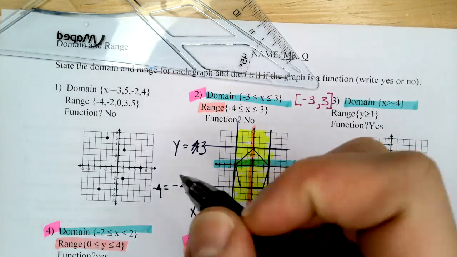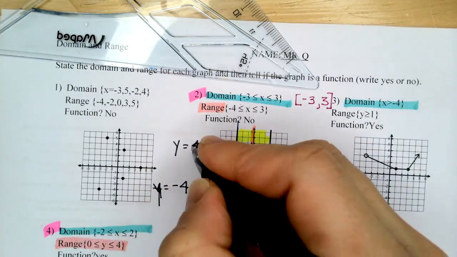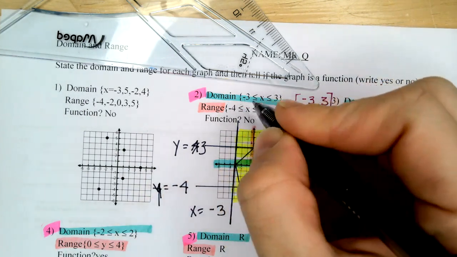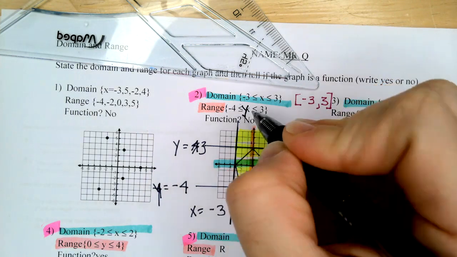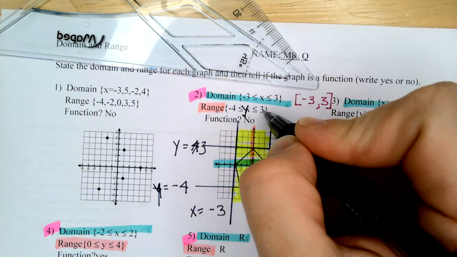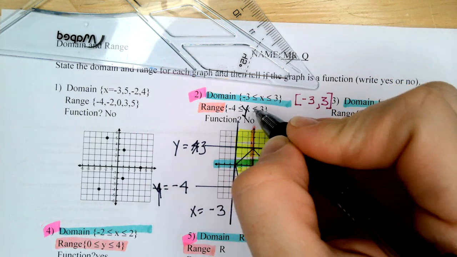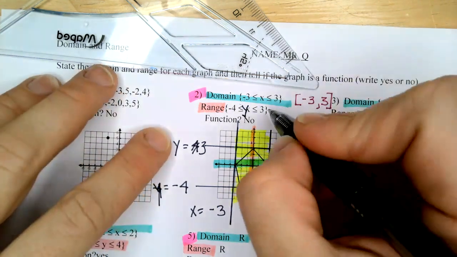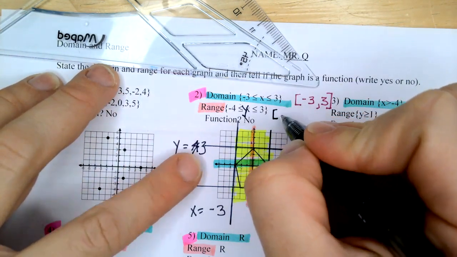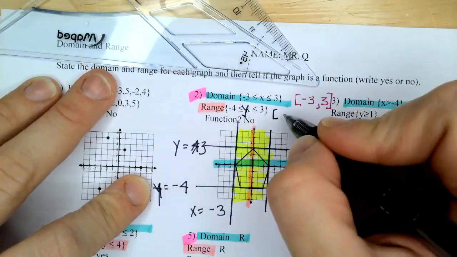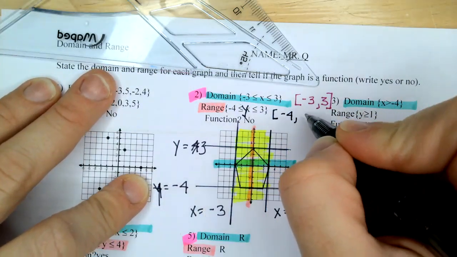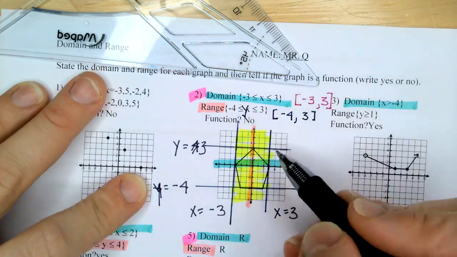Okay, so between y equals -4 and y equals 3, so the way that they write that is y, that's a mistake. Y is between -4 and 3, so -4 is less than or equal to y, which is less than or equal to 3. But the way I would write this is between, start with your -4 to 3 with a bracket, okay?